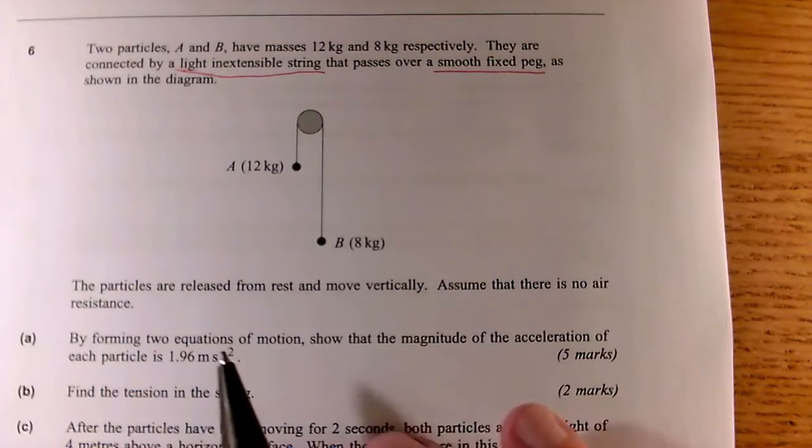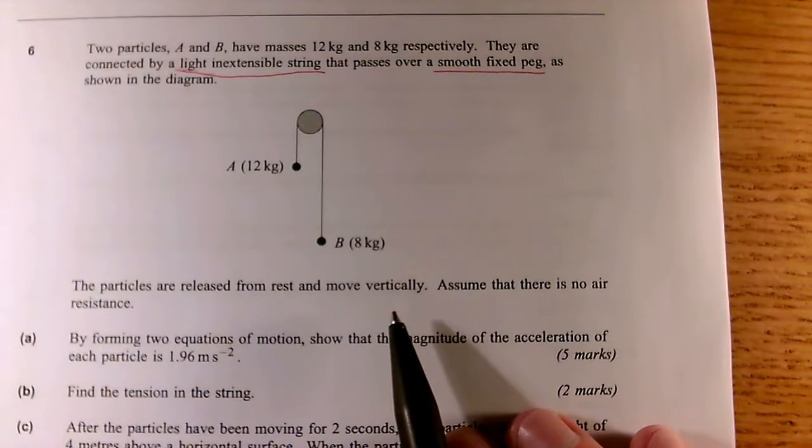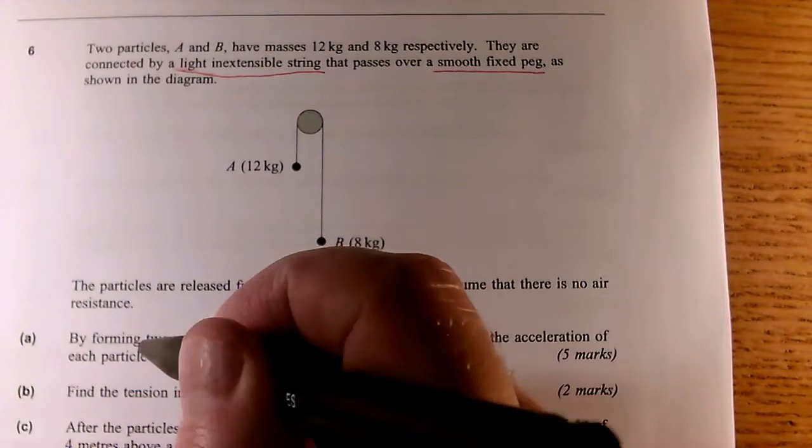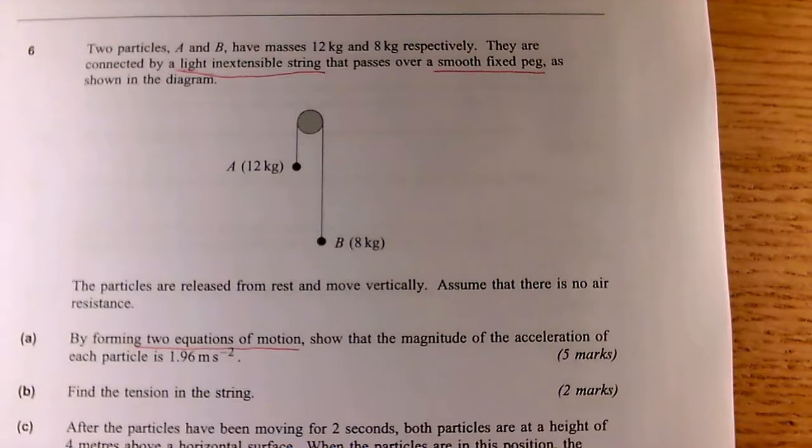So we've got to release them from rest. They move vertically, no air resistance, so everything's normal. And we've got to form two equations of motion. Now, when they say equation of motion, they mean F equals ma. So we need to do what we knew we were going to do: F equals ma for A and for B.